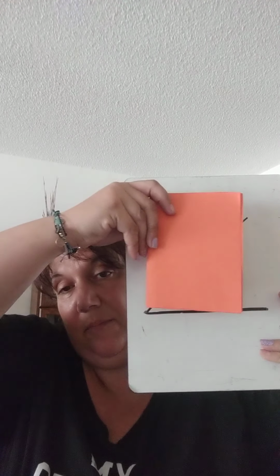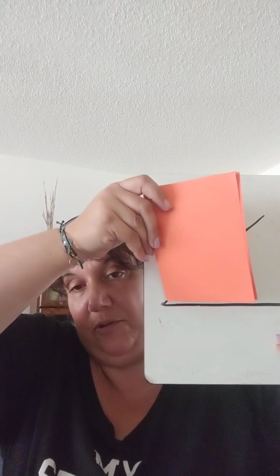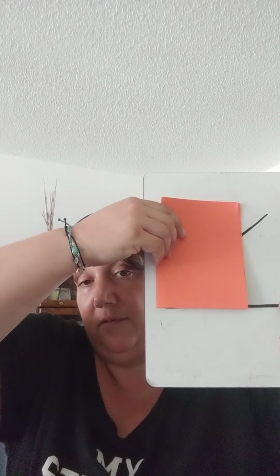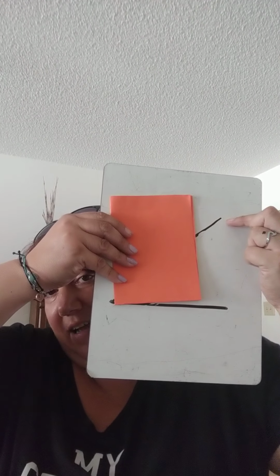Now, my trusty little paper can show me that as well. I take the paper. I want to know what this angle, this corner right here, is. I line my paper up on the line, and I put the corner of the paper right there. It doesn't fit perfectly, and as you can see, the line is behind the paper. That tells me it's less than a right angle. Now, this lesson is hard to do in class, let alone on a video. So we're going to just try our best, which is why I'm also going to go over it on Zoom again.